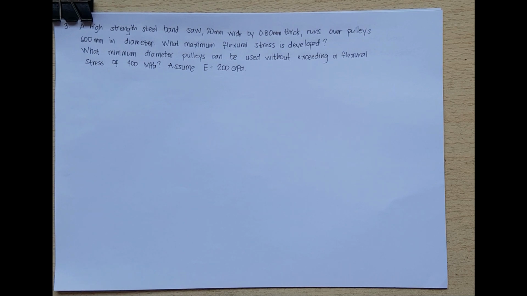For example number 3, a high-strength steel bandsaw 20 mm wide by 0.8 mm thick runs over pulleys 600 mm in diameter. What maximum flexural stress is developed? And what minimum diameter pulleys can be used without exceeding a flexural stress of 400 megapascal? Let us assume the modulus of elasticity is equal to 200 gigapascal.